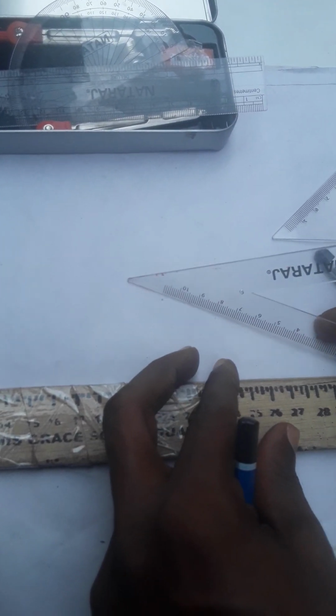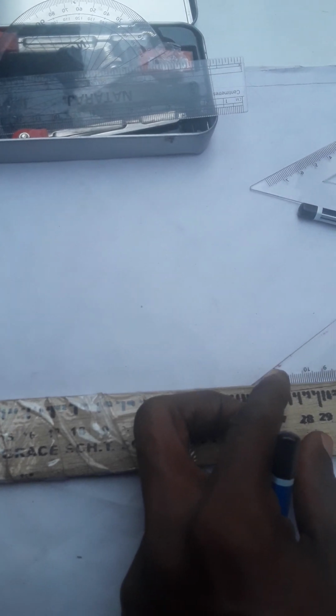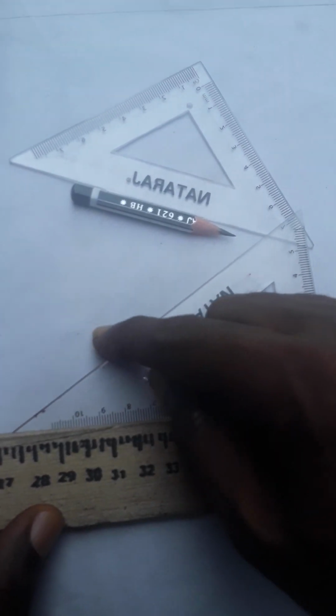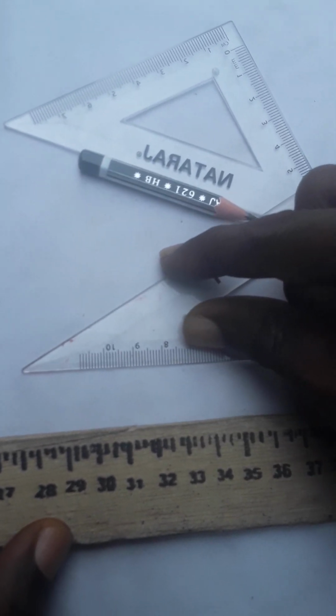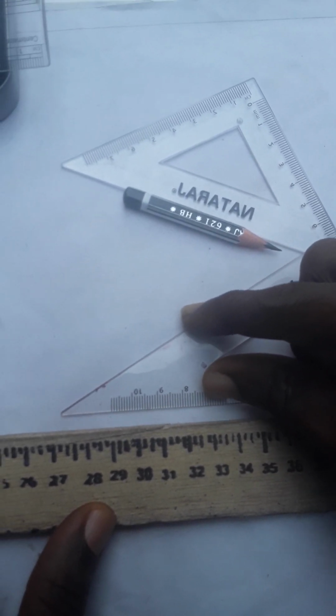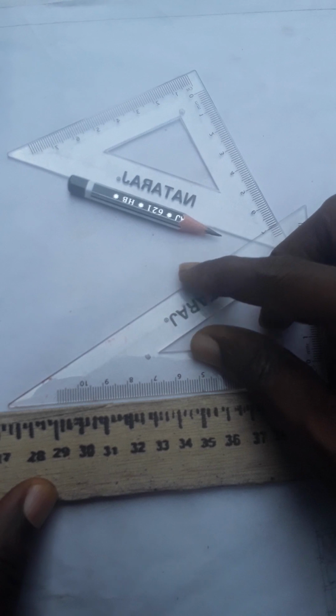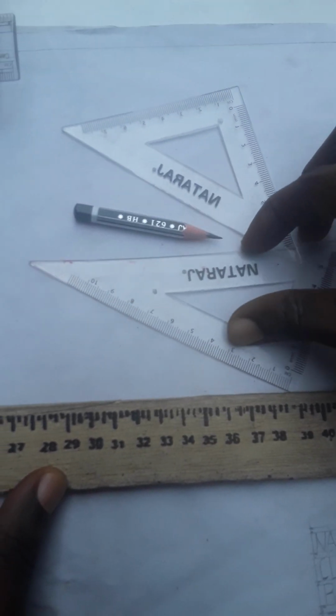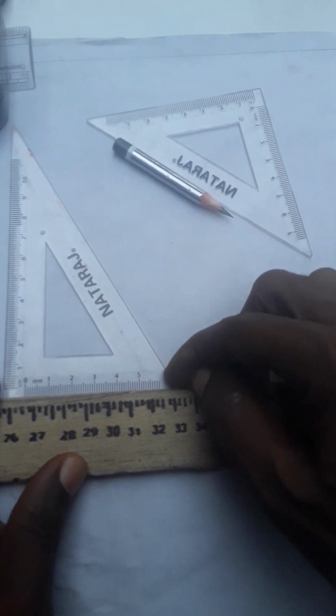When you want to draw your isometric drawing, make sure you place the angles here. To get the 30 degrees, you have to place the set square on your T-square. Remember, the T-square can support set squares. Place it on the T-square, then draw the 30 degrees. Don't use this, please. It's wrong.